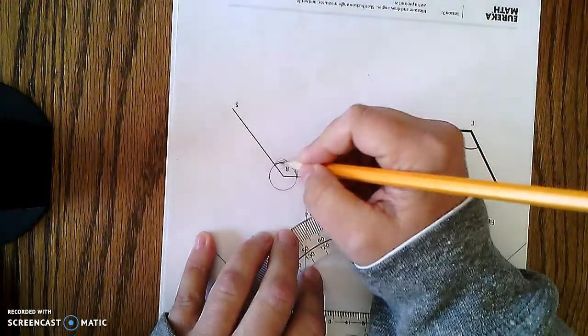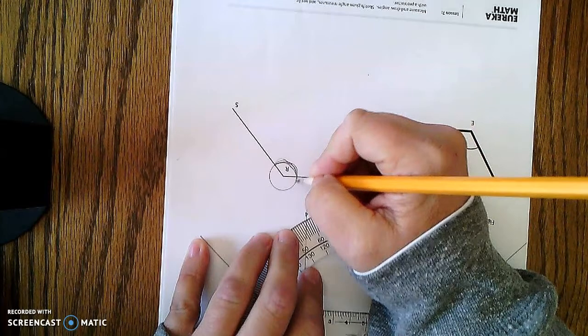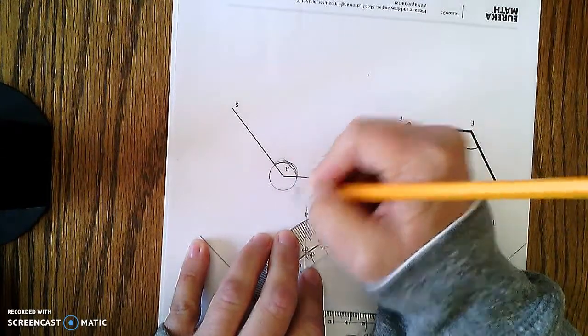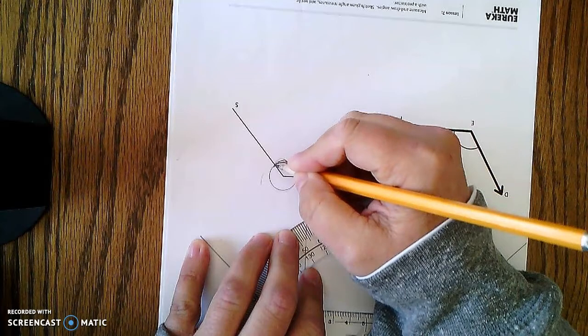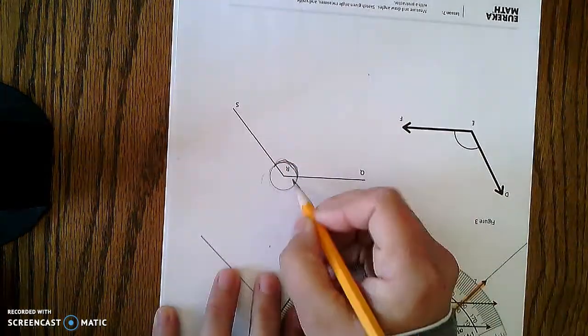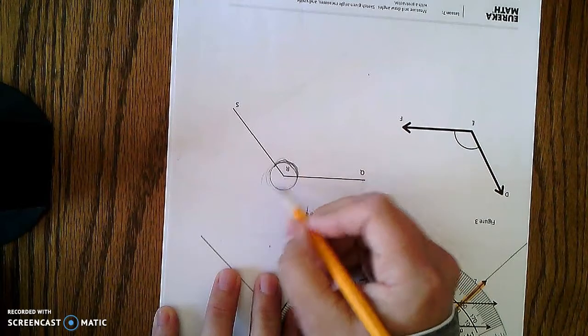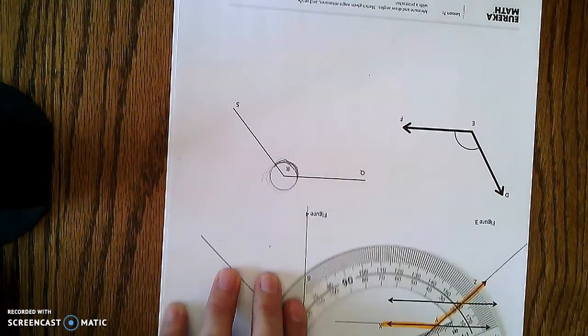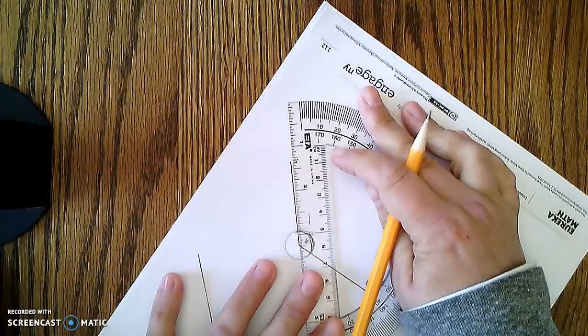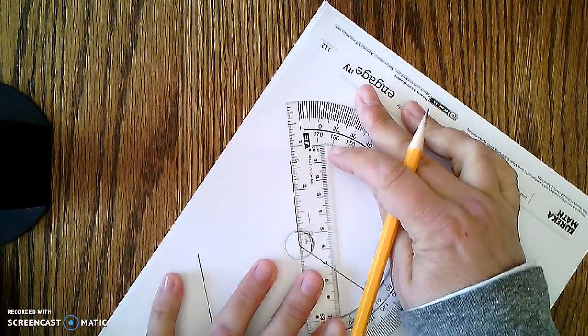And once we have this measurement, we can subtract it from 360 degrees to get this measurement, because this plus this equals 360 degrees, because that whole circle is the same as 360 degrees. So I'm going to first extend my segments. They don't have arrows, so I'm thinking they're segments.